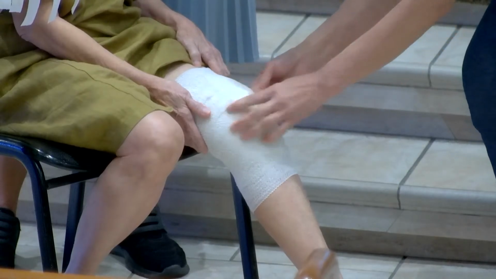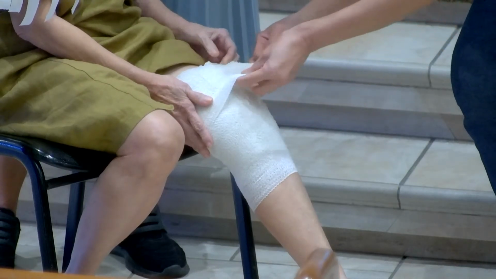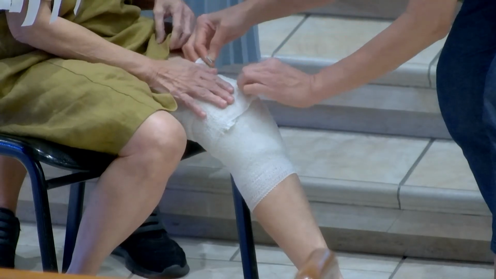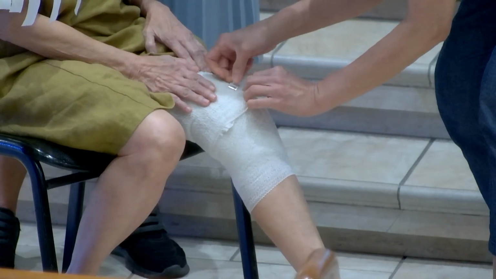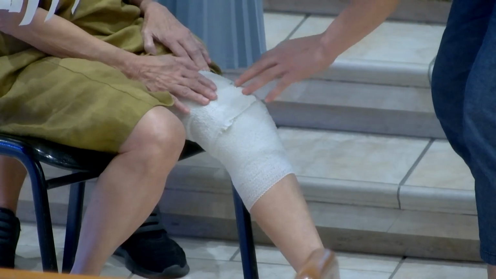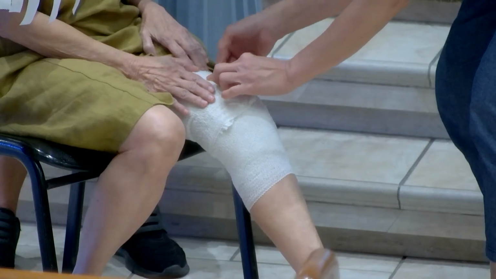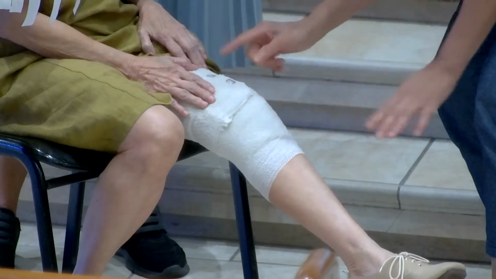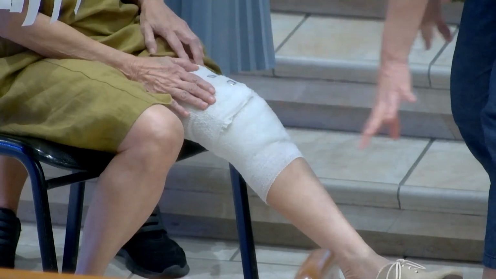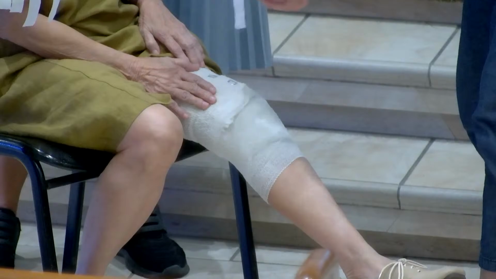So this one, remember, the pad is up here. Okay, so I want to put the clip over the pad area. Okay, the clip will prevent the bandage from slipping out, no matter how you put the tape, right?